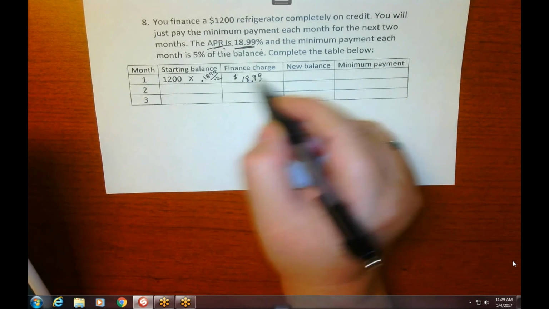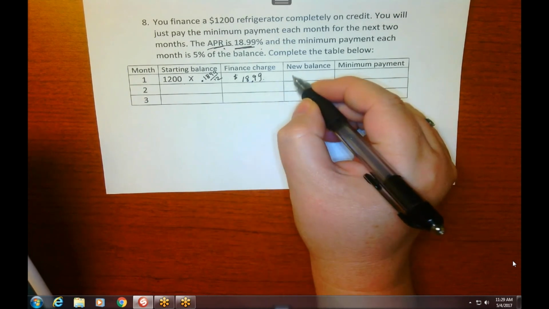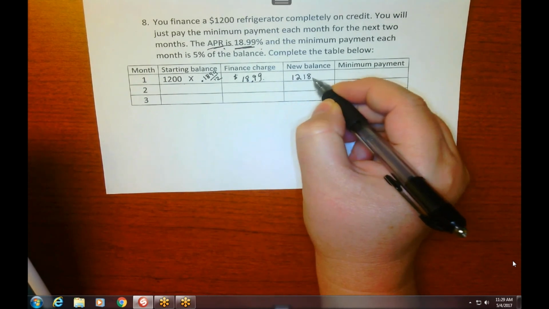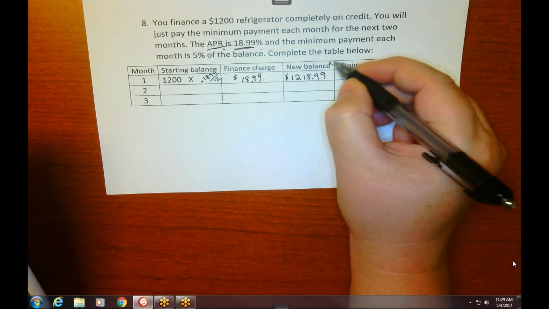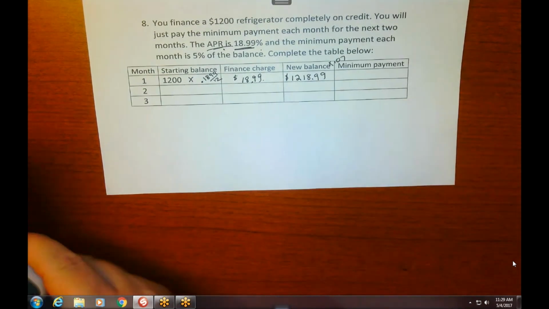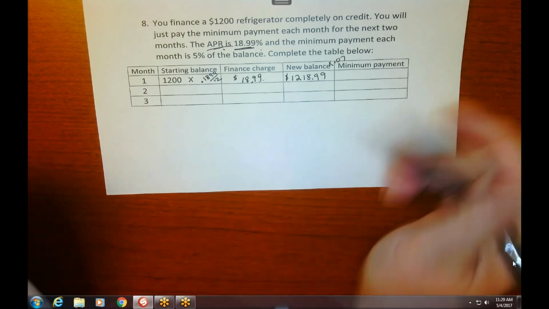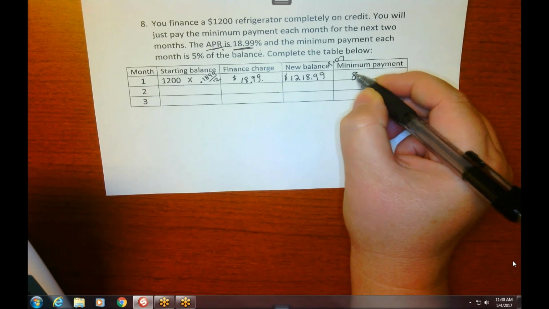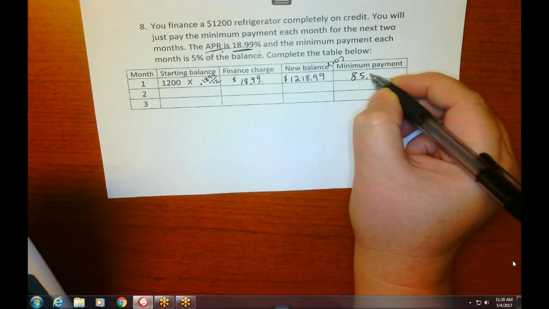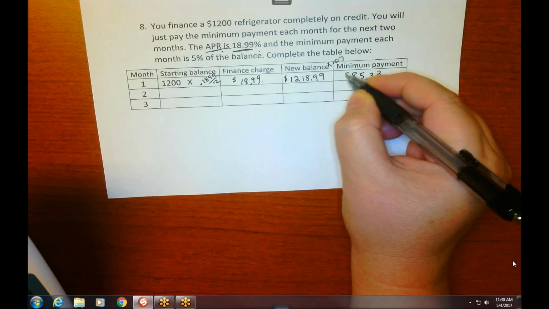So starting balance plus the finance charge will be $1,218.99 times 0.07. We get 85.33.